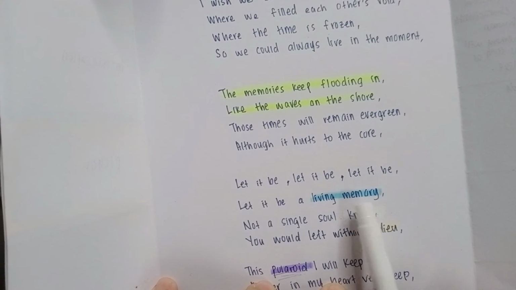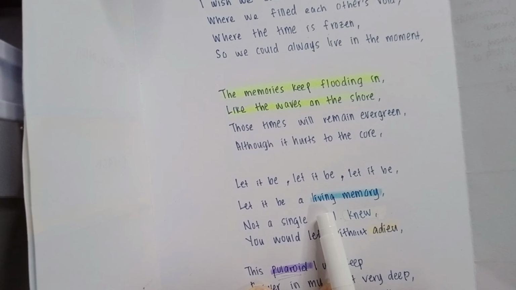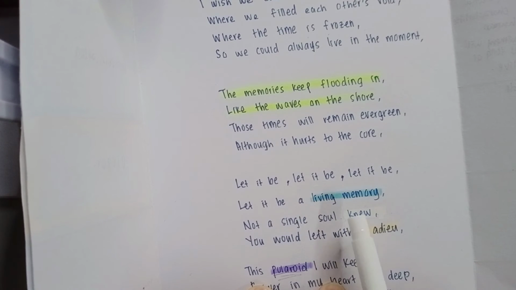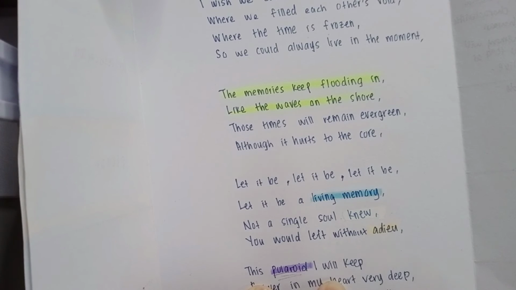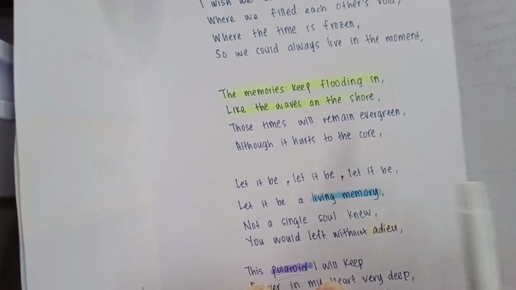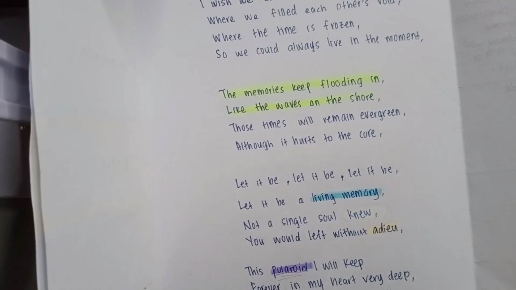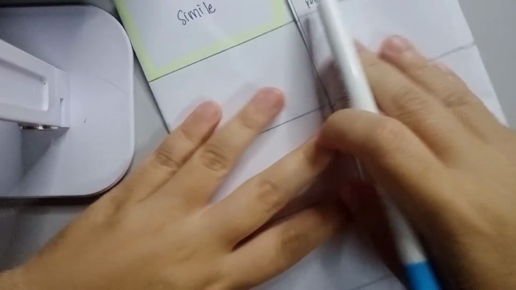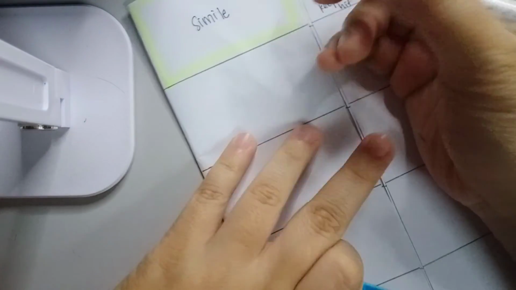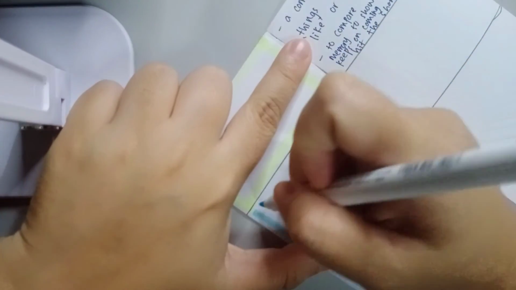So over here, memory is something non-human, and living is the attribution of human nature or human being. So the attribution is given to the word memory to indicate that the memories will not be forgotten as long as the poet is still alive. So let's write it outside here. We're going to highlight the side of the box. It's the same thing.